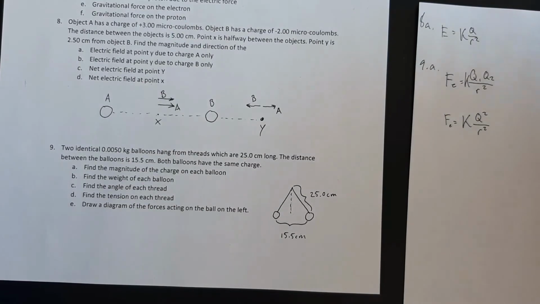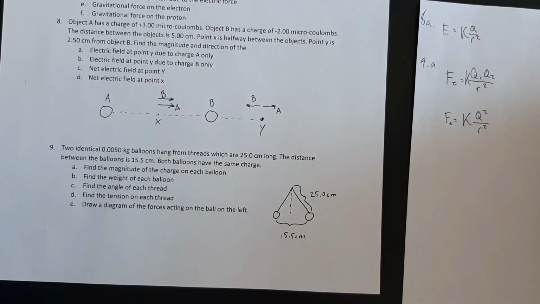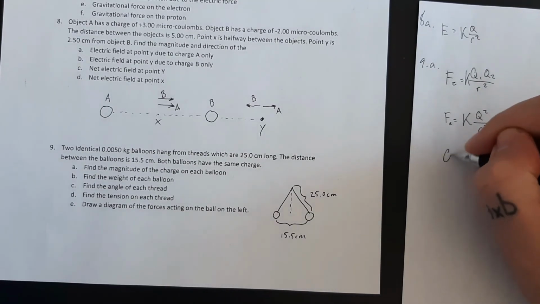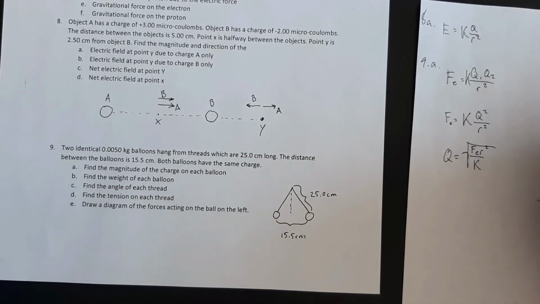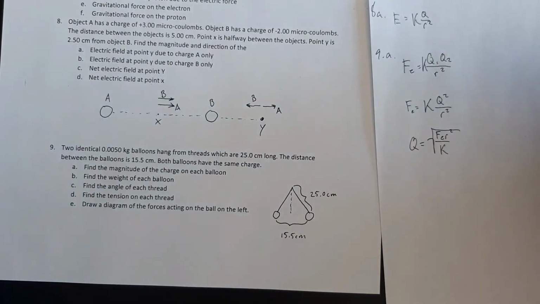We've got r, the distance between them, we've got k, we're looking for Q, we do not have Fe. But solving this through, we would just do Fe times r squared over k, taking the square root. So there's our formula for Q once we've got our electric force.